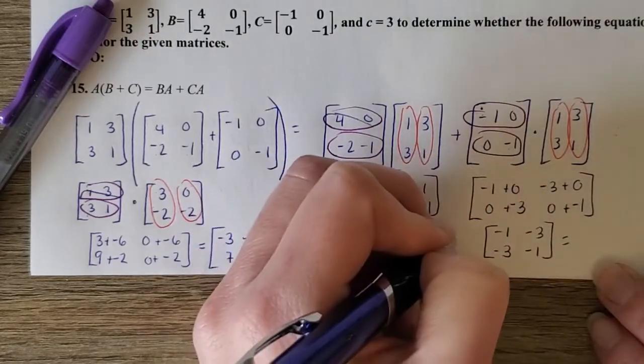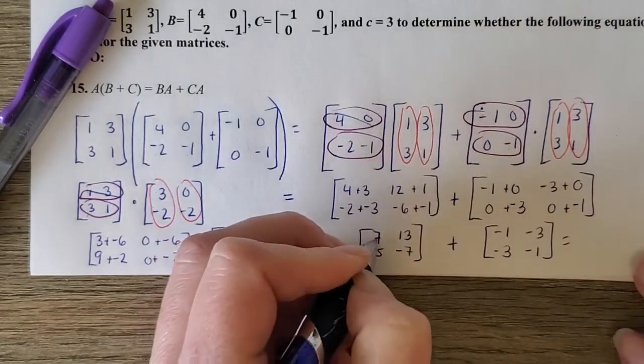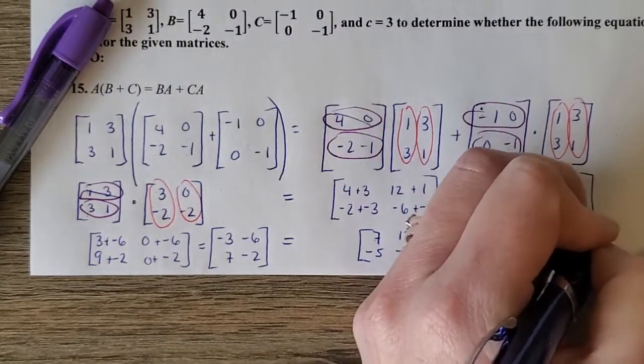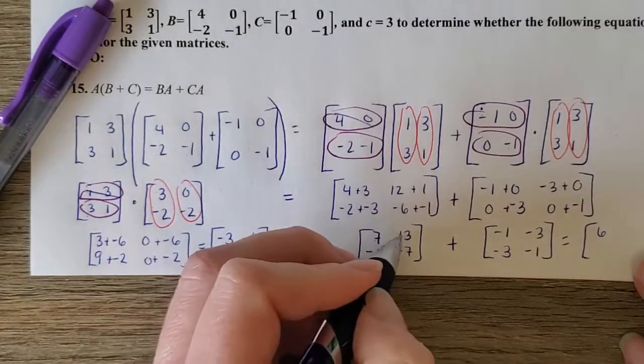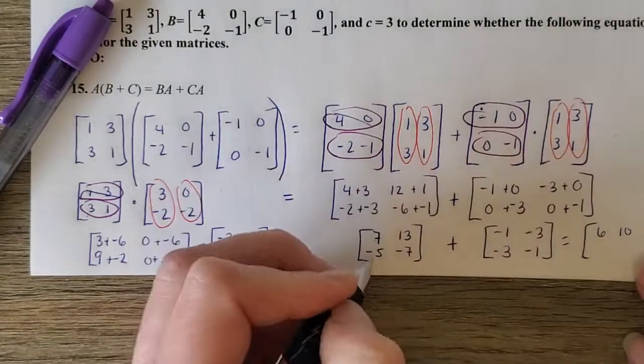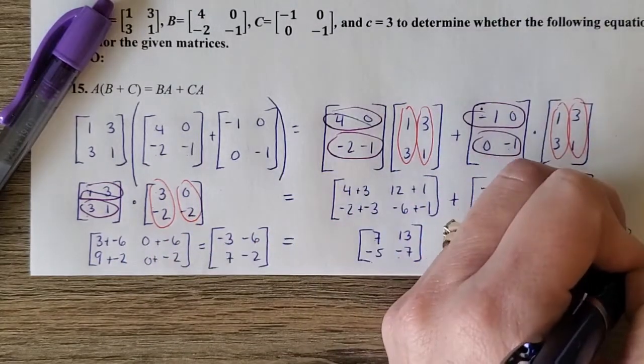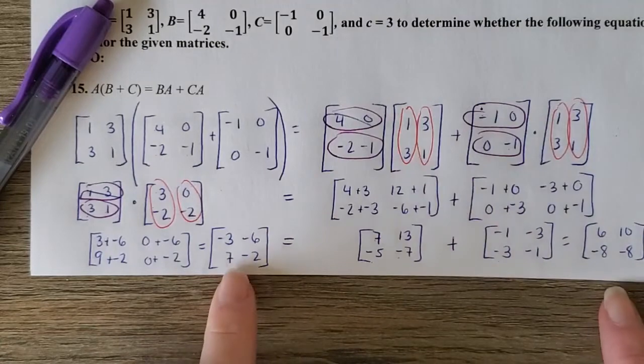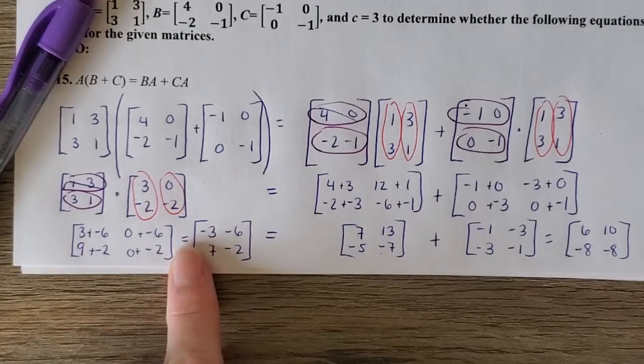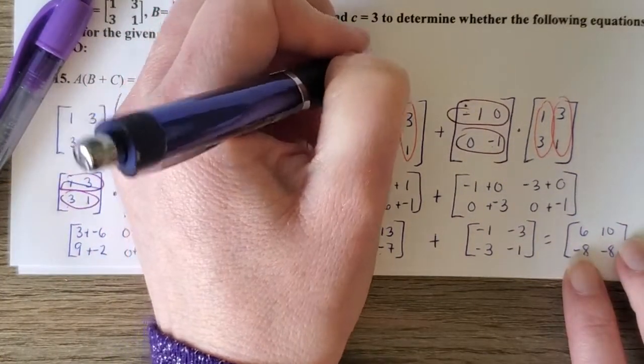And then we're going to add these together. 7 and negative 1 is 6. And 13 and negative 3 is 10. And negative 5 and negative 3 is negative 8. Negative 7 and negative 1 is negative 8. And if we look, these are definitely not equal. So the answer is no.